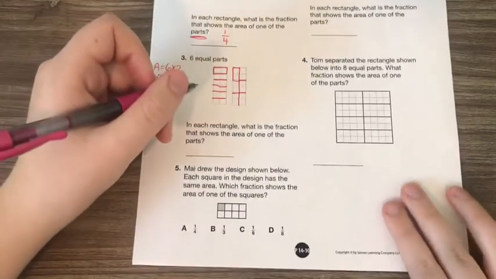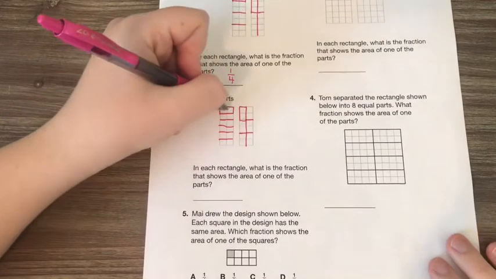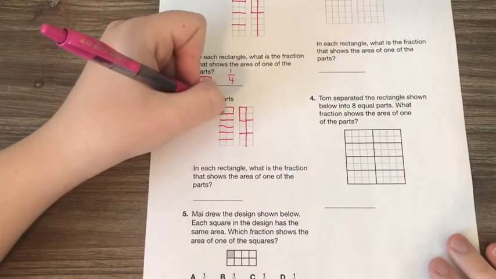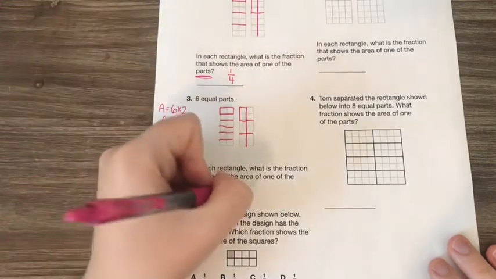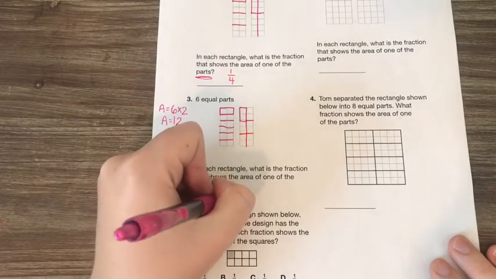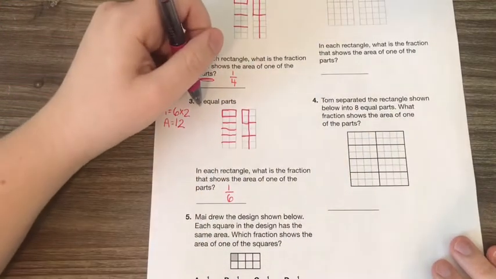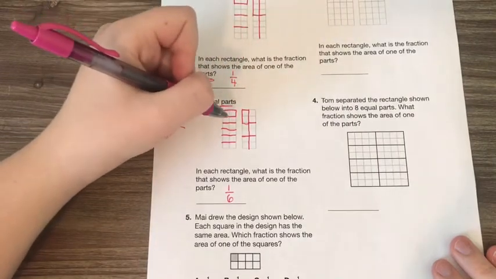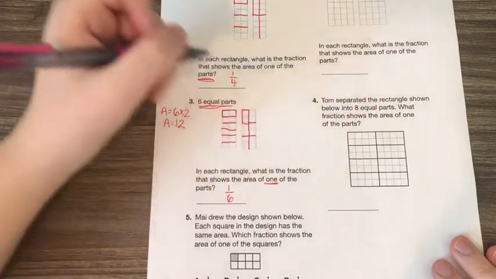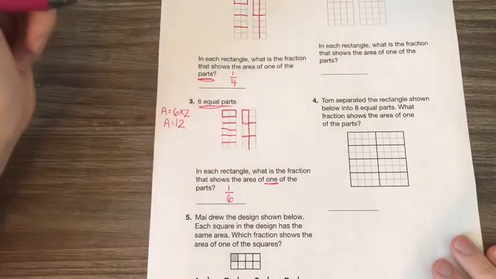And so now what would be my fraction for 1 part? Exactly, it would be 1/6 because we made 6 equal parts. This already tells us our denominator, and then we're looking at one of the parts, so 1/6.